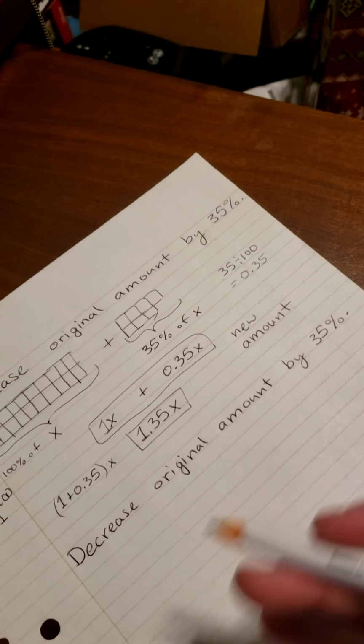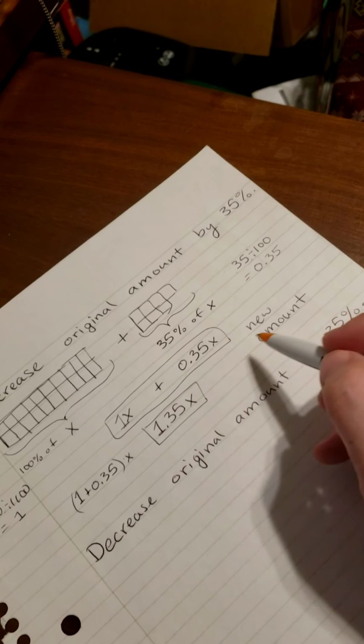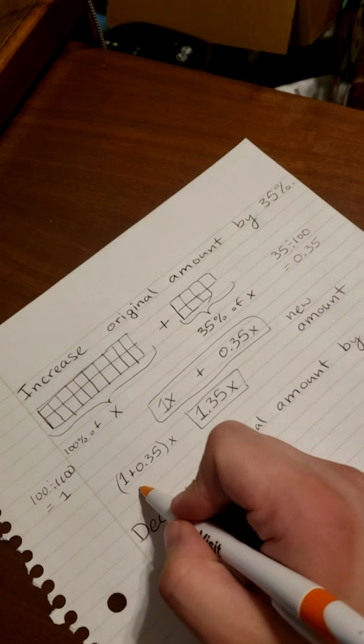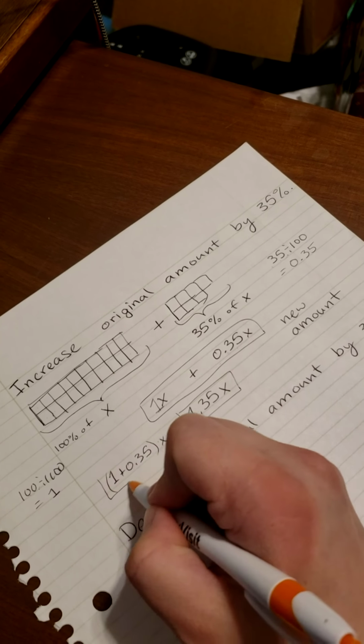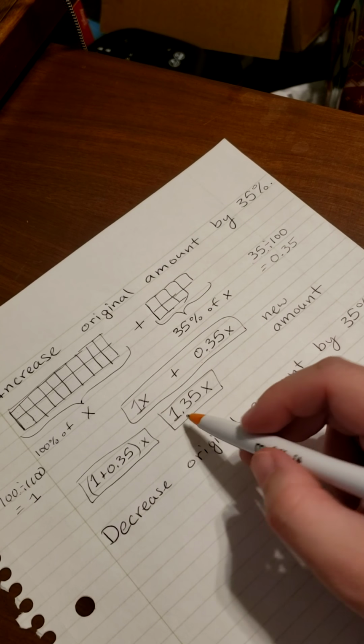If you needed just the amount you're increasing, that's just the part you're adding right there. If you need the new amount, you can put them together. You can put it as two terms. You can put it as a term that looks like that. That's another way to write it. And you can put it as a term like that. They are all the same thing.